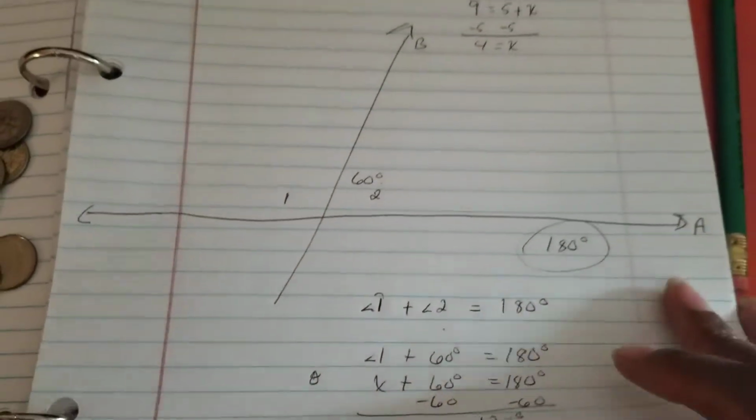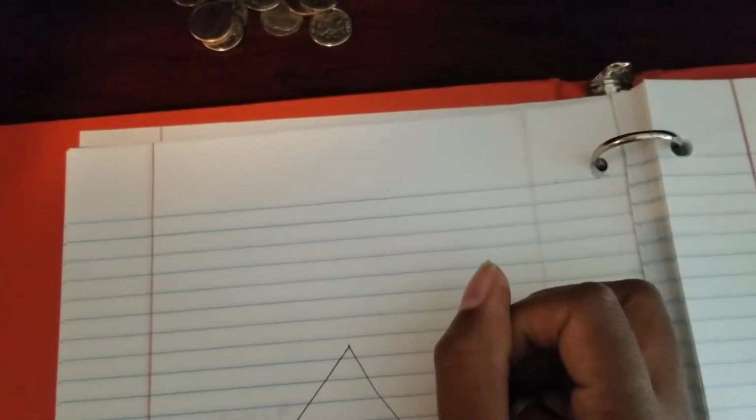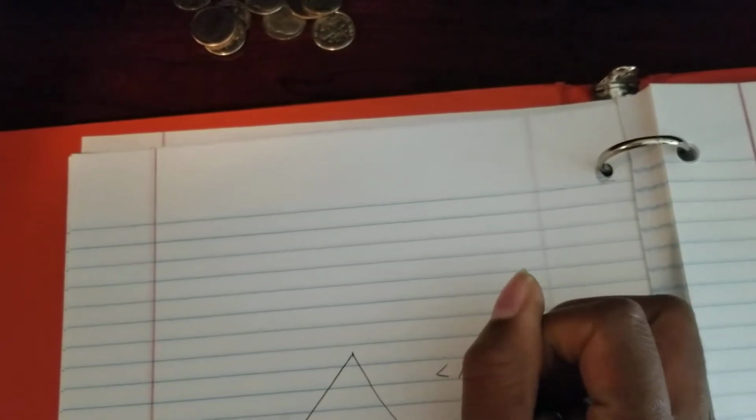This same concept is what you're going to use for your triangle. I know that the interior angles of a triangle should equal 180 degrees.